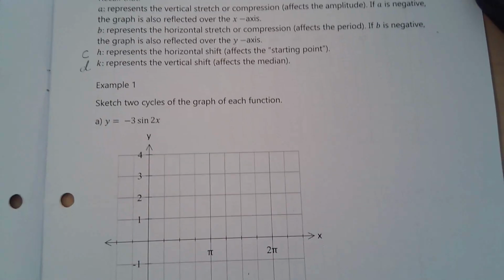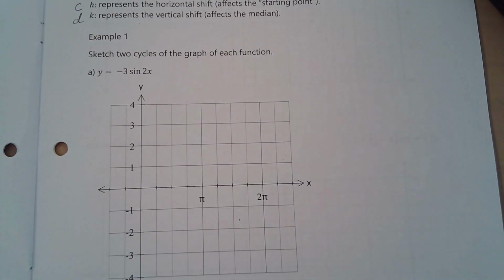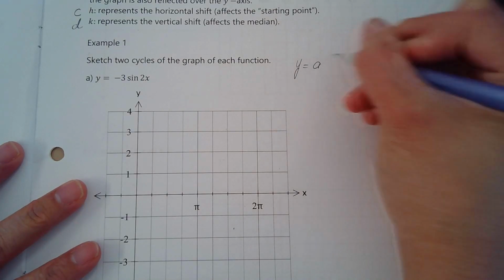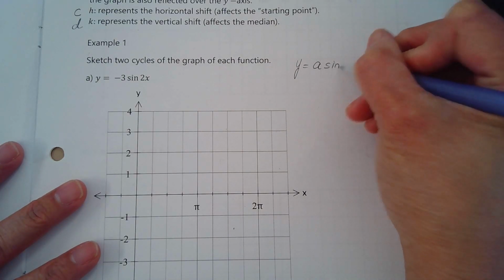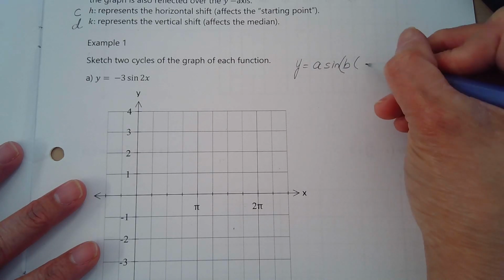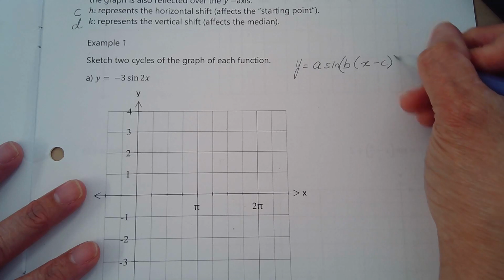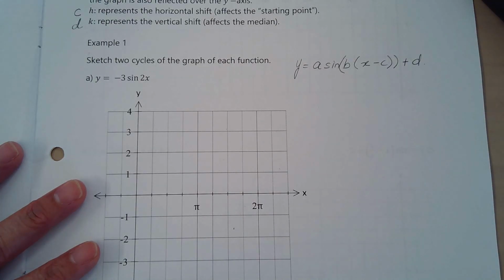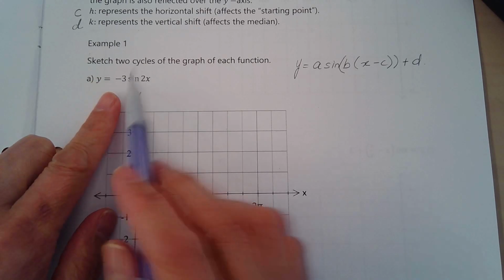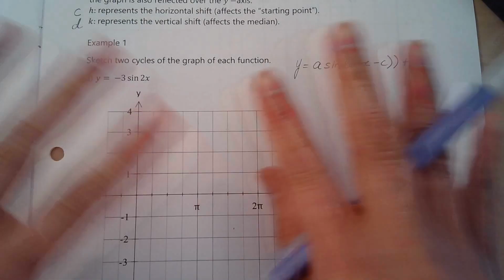So here, we're going to try to write down every single thing in this form: y equals A times sine of B, brackets, x minus C, plus D. Once we look at this one, I'll show you how we can write this in this kind of completed form.